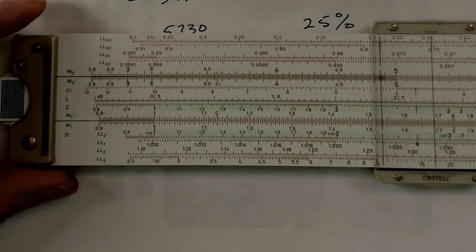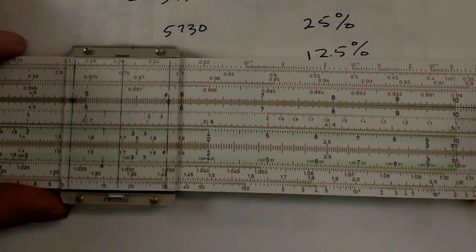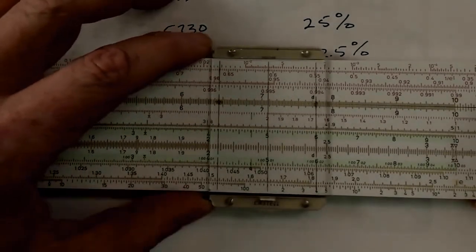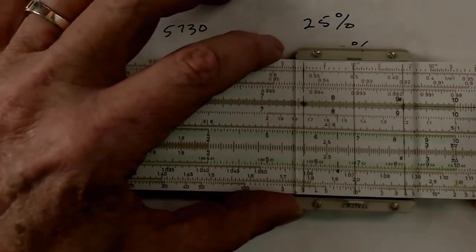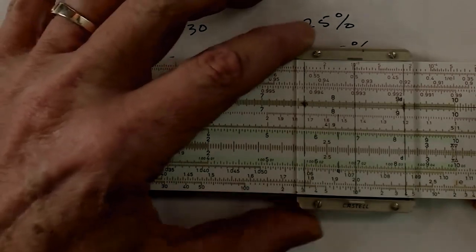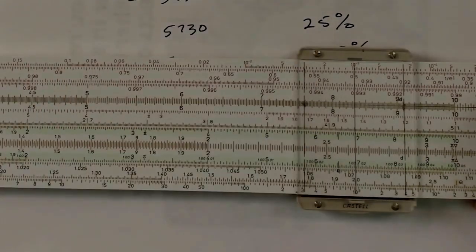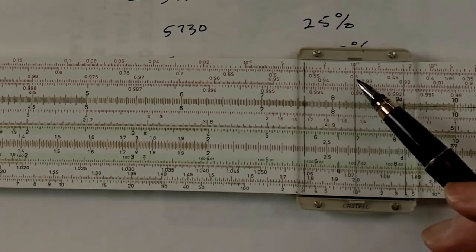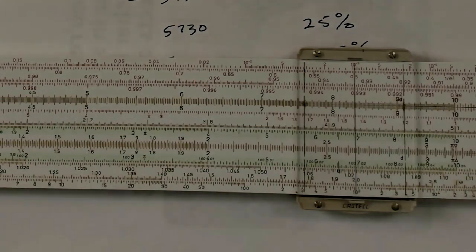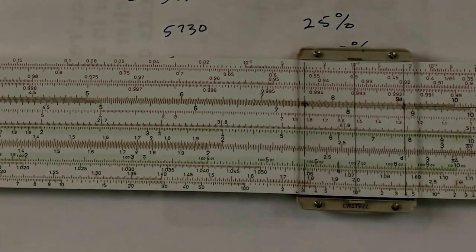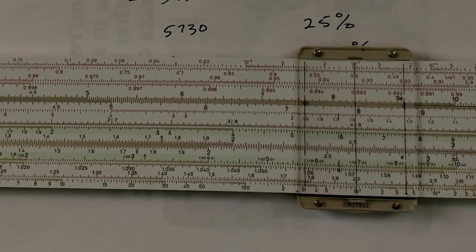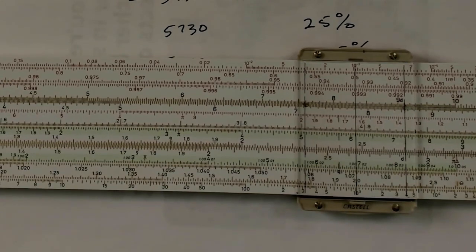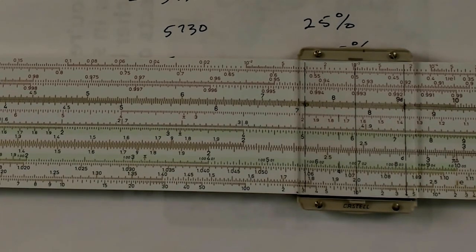Now, to figure out a half-life, what we need to do is come up to the 0.5 mark on our LL2 scale in red, and you can see that right here. That's 0.5. Now, underneath that, what we're going to do is put 573, which is going to be about right there.